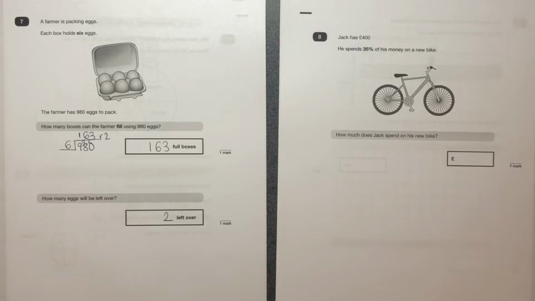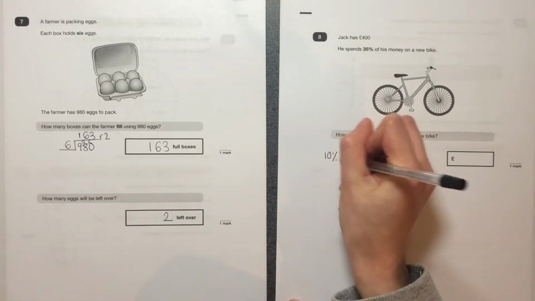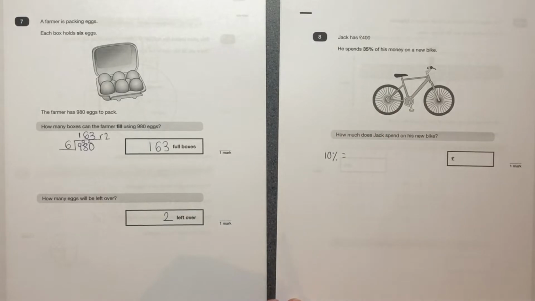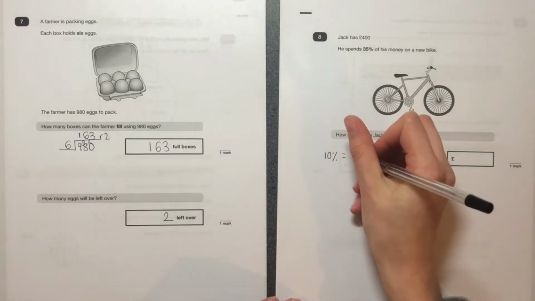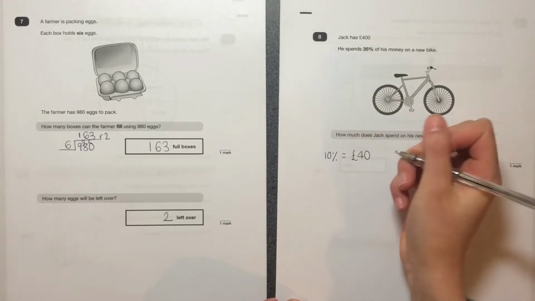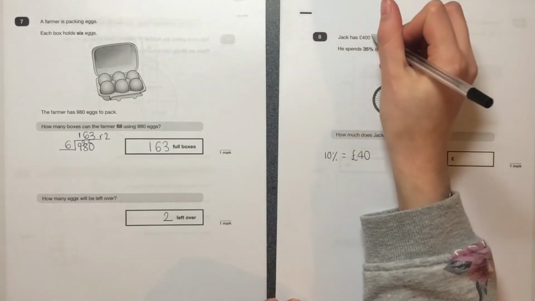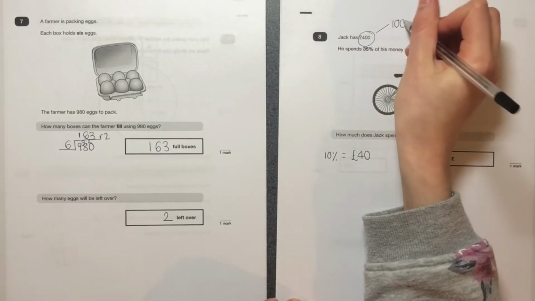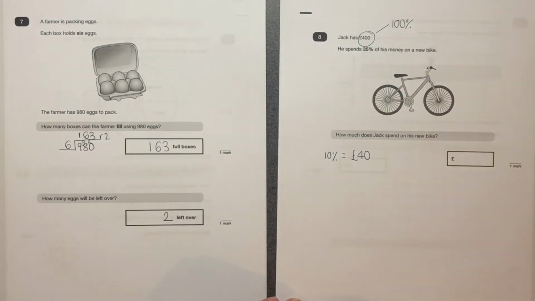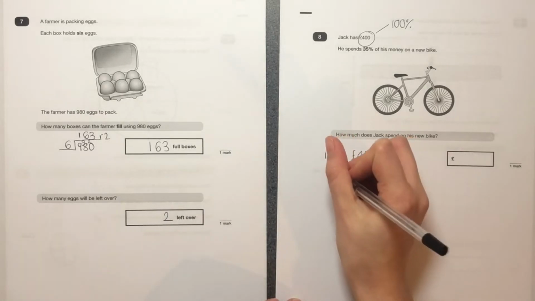We're going to start off by working out what 10% of £400 is. To work out 10%, we're going to divide our number by 10. 400 divided by 10 is £40. This is our original amount, and that is 100% of the money. 10% is £40.